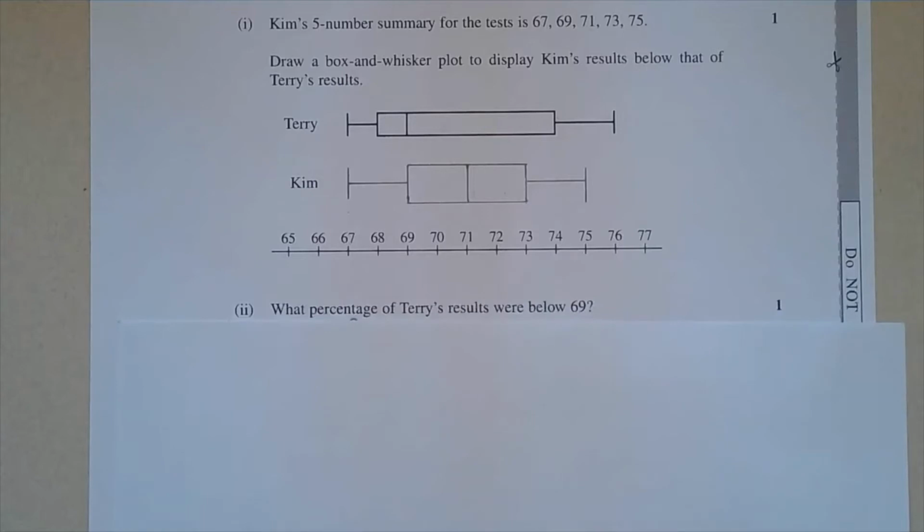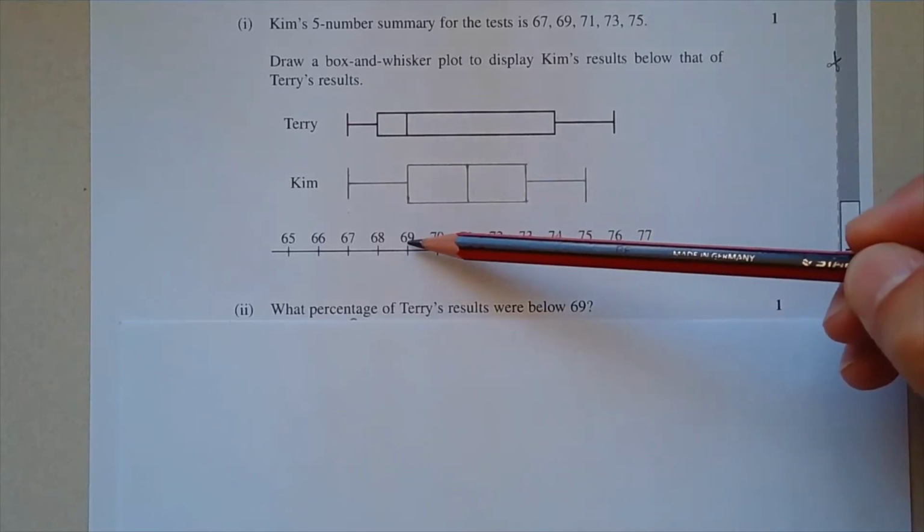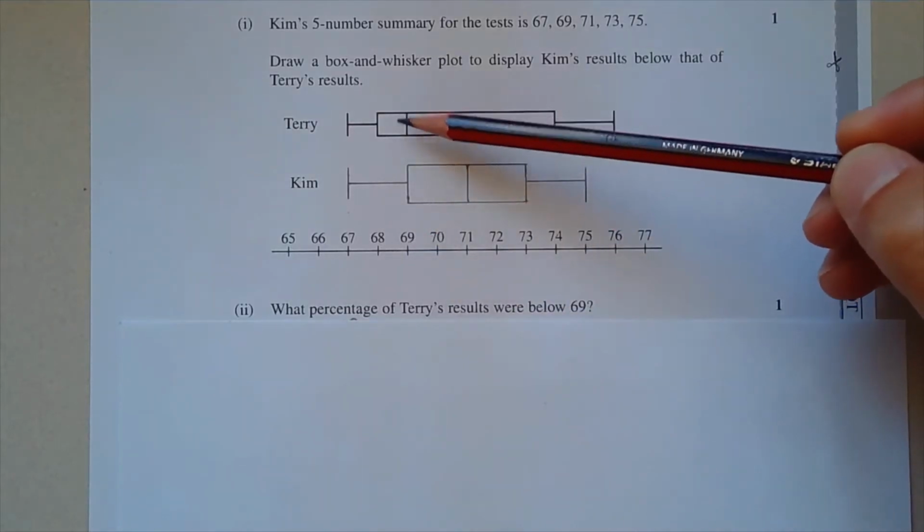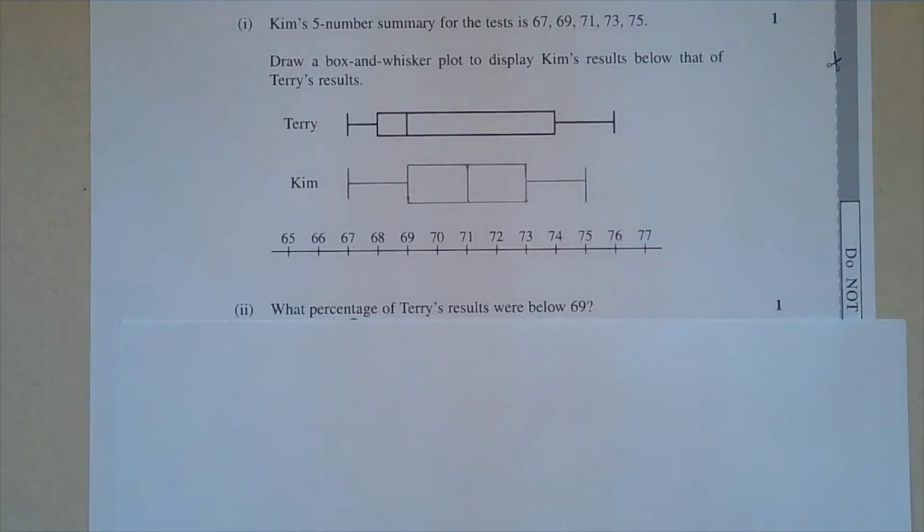Part 2. What percentage of Terry's results were below 69? Now the score of 69 corresponds to Terry's median score. And the median is a number that cuts off the bottom 50% of scores from the top 50% of scores. So the answer to this part is 50%.